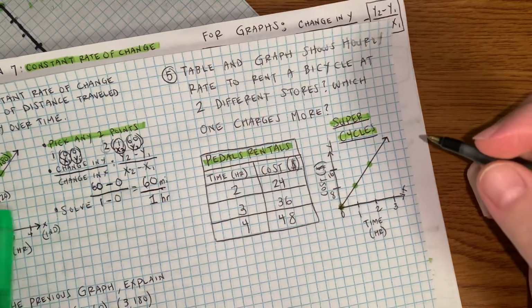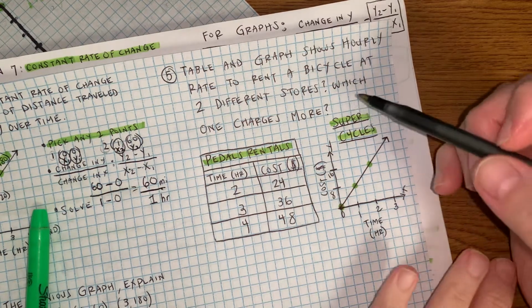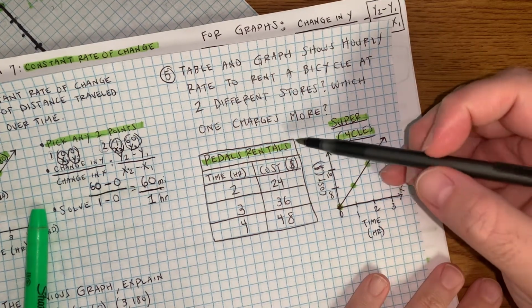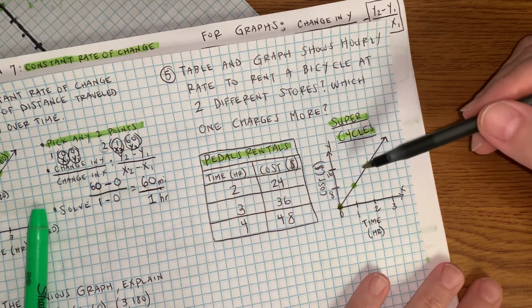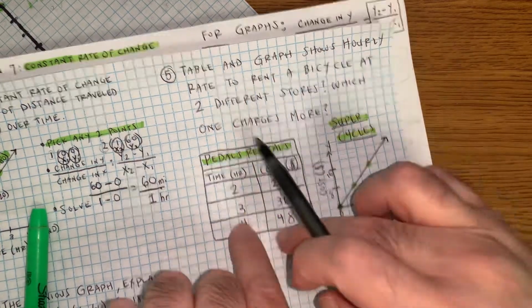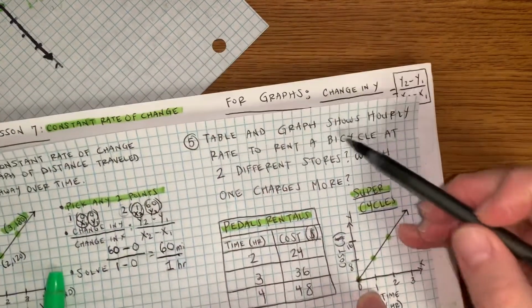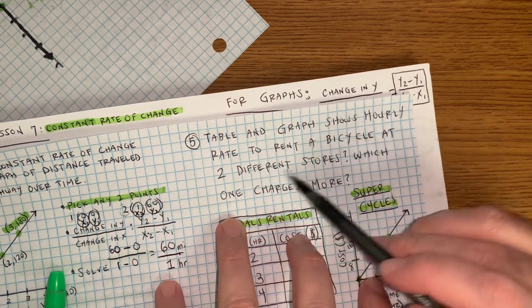Okay, so this is the last question of the lesson. We talked about how to find constant changes in rates of tables and constant rate of change in graphs. So now we're comparing both of them. We're comparing a table and a graph. So the table and graph show hourly rate to rent a bicycle at two different stores.